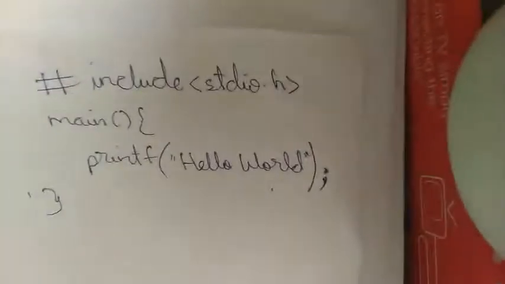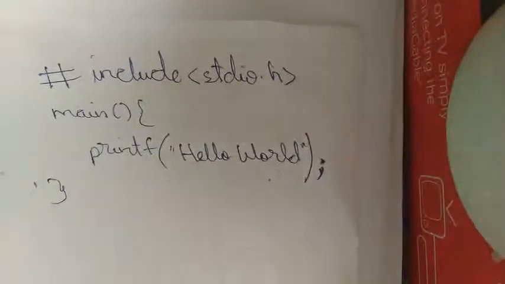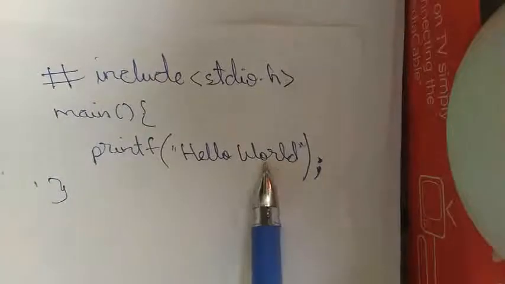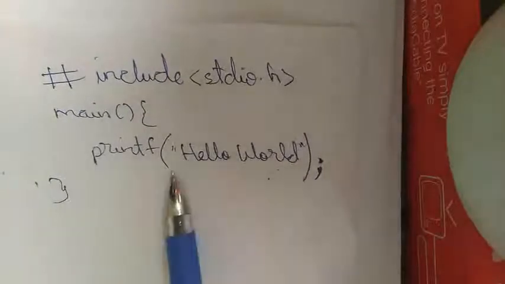Hello everyone, today we're going to learn the basics of a programming language using C. Let me get right into it. I'm going to show you a C code for printing hello world. This is a complete C code for printing hello world.